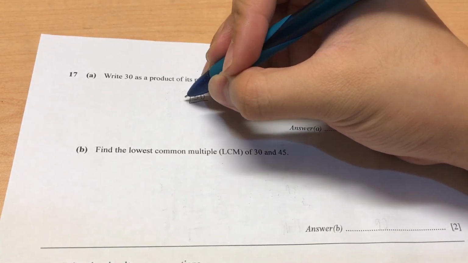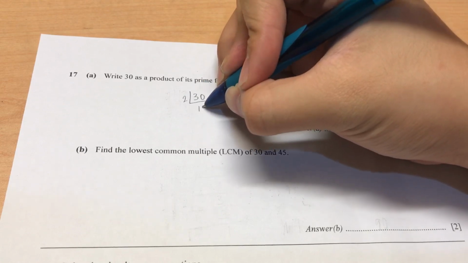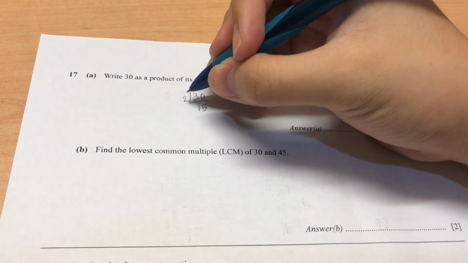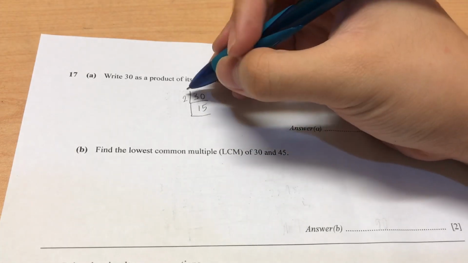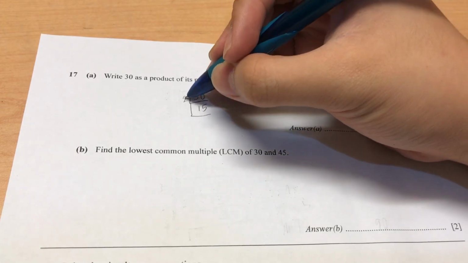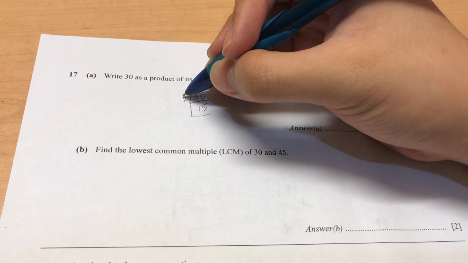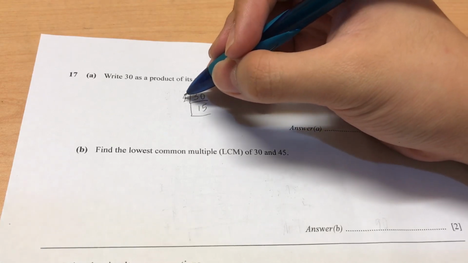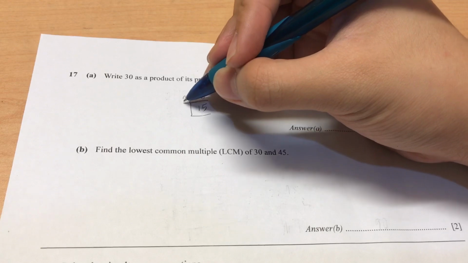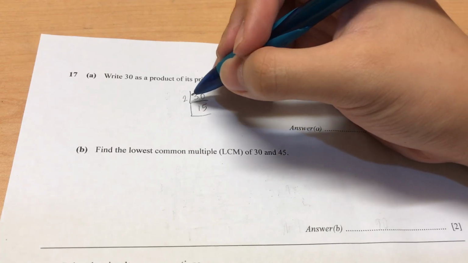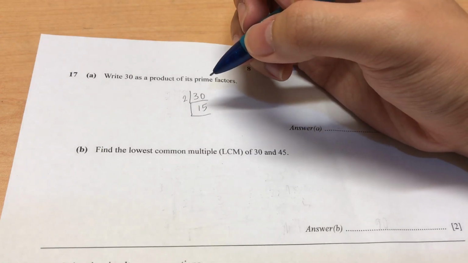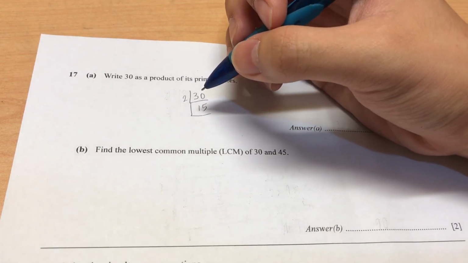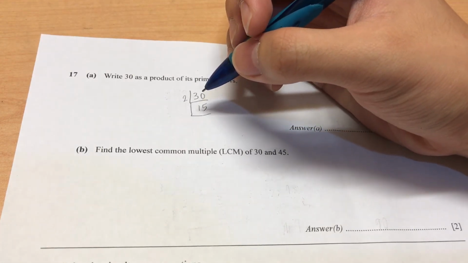So 30 divided by 2 will be 15. We cannot use 1 because 1 is not a prime number. Always use the smallest. Actually, over here we can use 3, but try to use the smallest as you can. Although here you write 3, here it will be 10, also can, but try to use the smallest number first. That's my advice. Actually the same thing, but just follow this method.